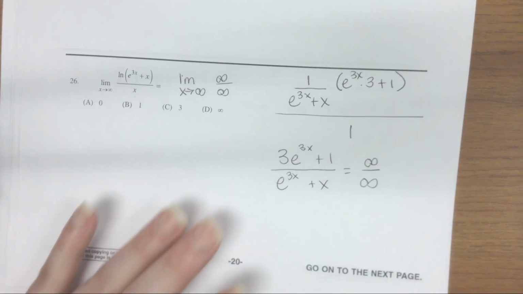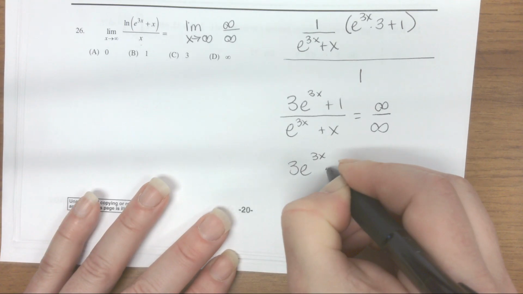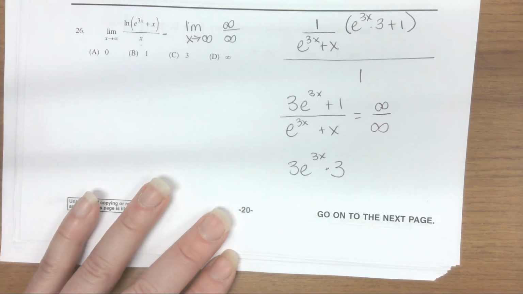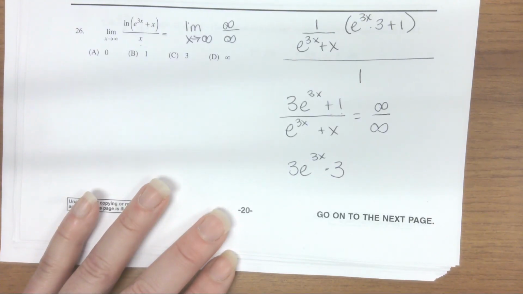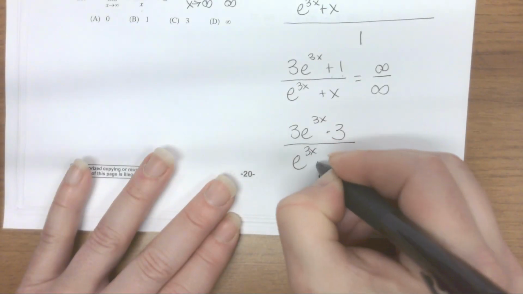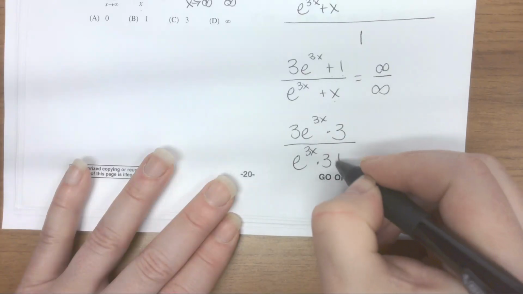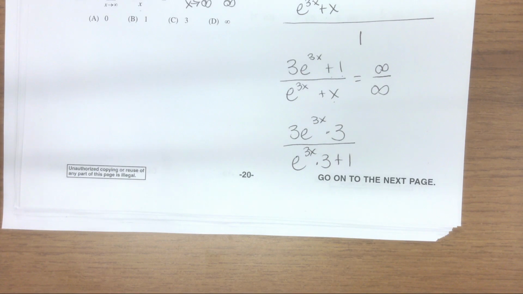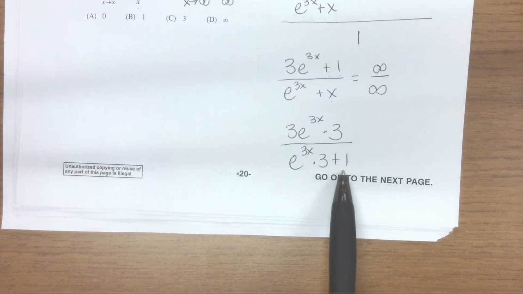Let's do the derivative. Well, it's 3 to the e to the 3x, but we have to do chain rule, times 3. What's the derivative of plus 1? Okay, and on the bottom, we have e to the 3x times 3, and this would just be plus 1. Now, do you see what's going to happen when I do the derivative the next time? This plus 1 is going to go away? Yes? All right, let's do it one more time.